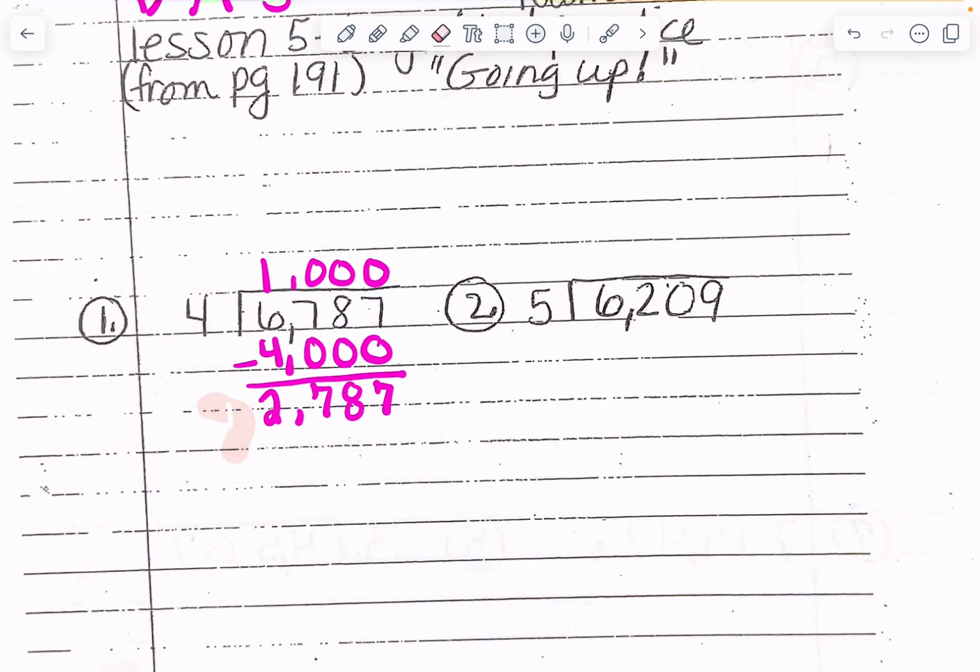Now I'm thinking, how many times does 4 go into this number? How many times can 4 go into this number? So can 4 go into 2? No, 4 can't go into 2. But I know 4 can for sure go into 27. And I know it can go in 6 times. So 600. So I just did the division part.